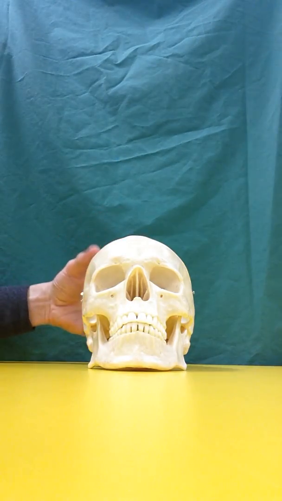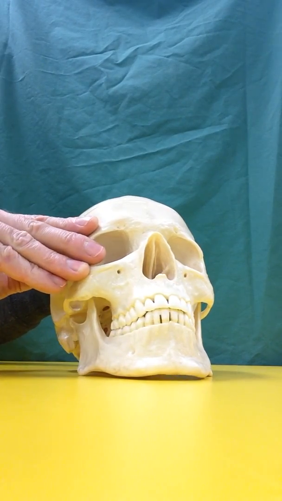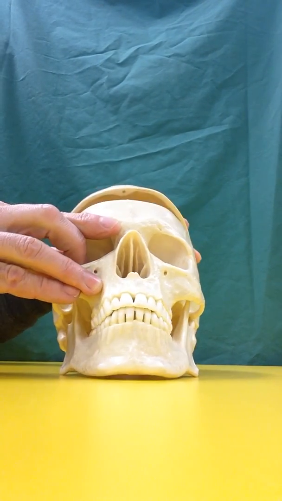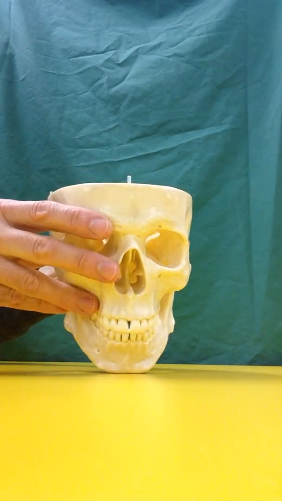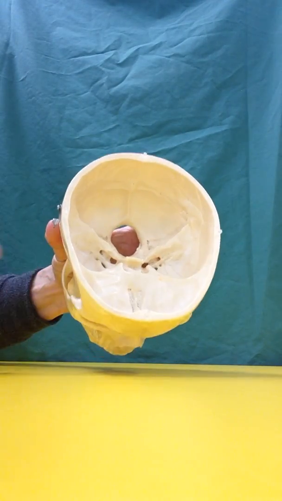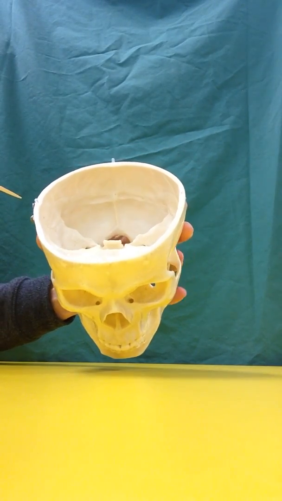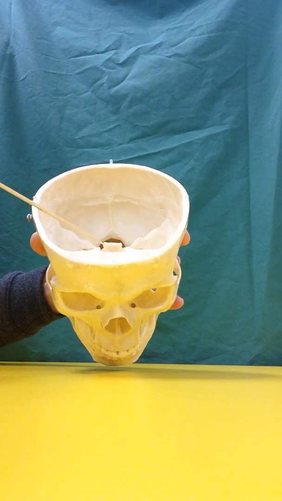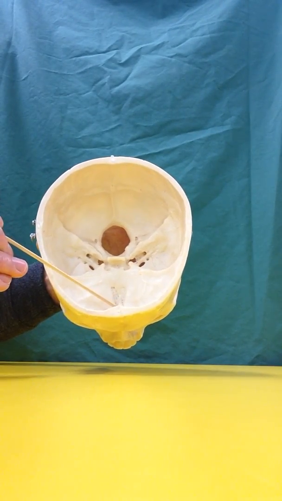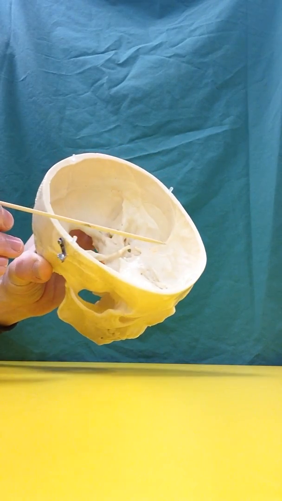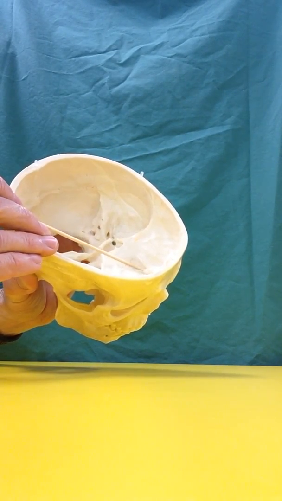Now then, with this model here, if we just remove the top of the skull, we can see the internal surface here, where we've got a couple of features to have a look at. The Crista Galli first is just here, and it's just a little ridge. If I turn the skull around that way, a little ridge just here in the midline.